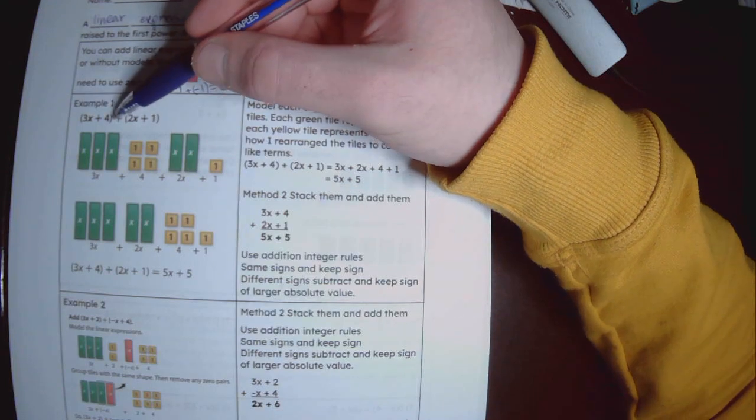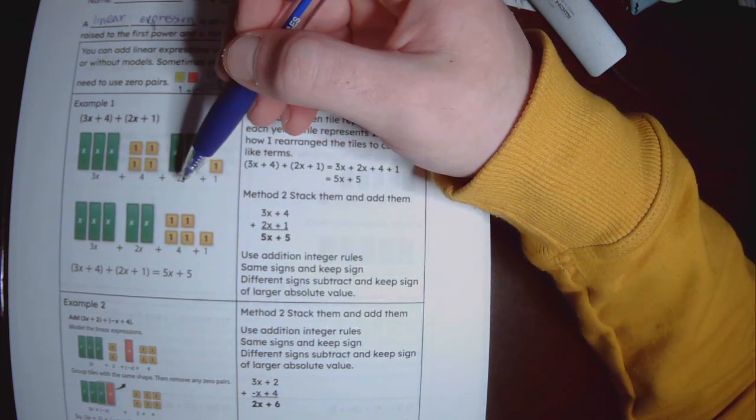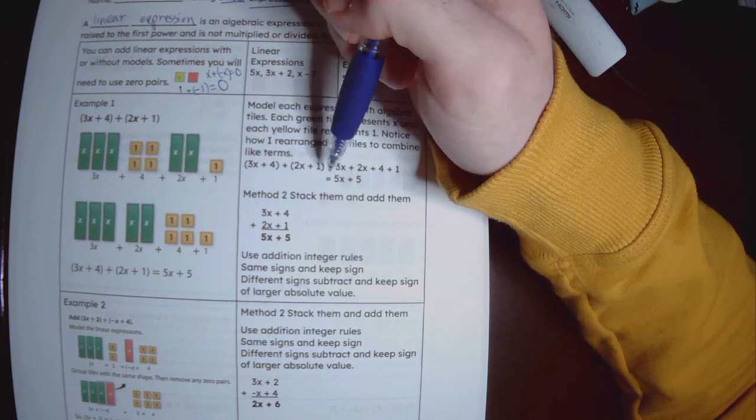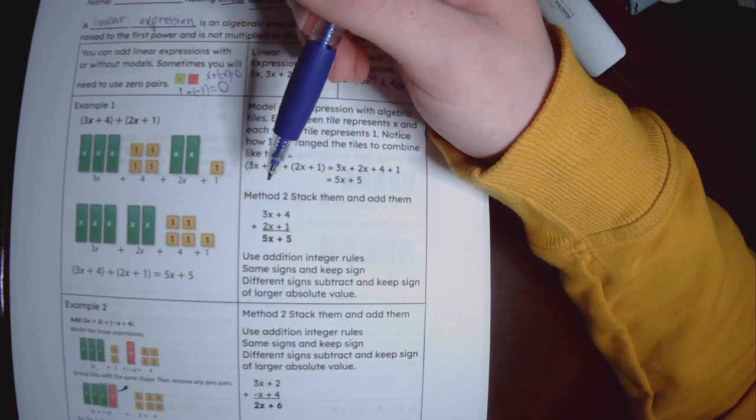All right, here's example 1: 3x plus 4 plus 2x plus 1. There are two different methods. On the left, I'm using models. On the right, I'm just using the expressions and combining like terms, which you know how to do.